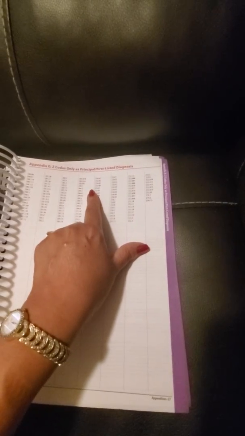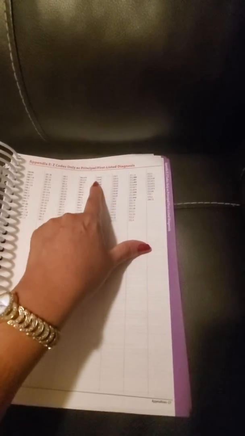This is very important to pay attention to, because you are going to have some that are listed as first listed, and this is very important when you are sequencing, okay? So if you have a Z code that you know you're going to use as your principal diagnosis, look back here and see if it is a first listed diagnosis, okay? Or if you're thinking that it's an additional diagnosis, look to make sure that it's not supposed to be listed as a principal or first listed.